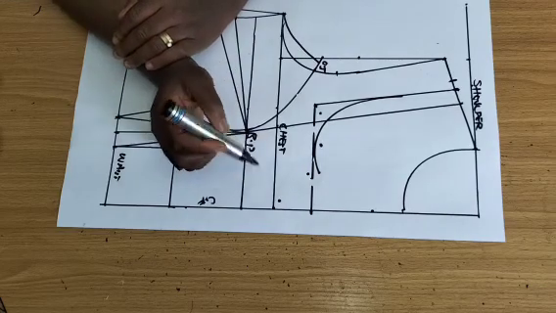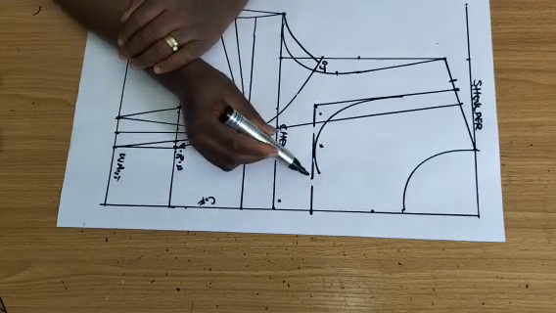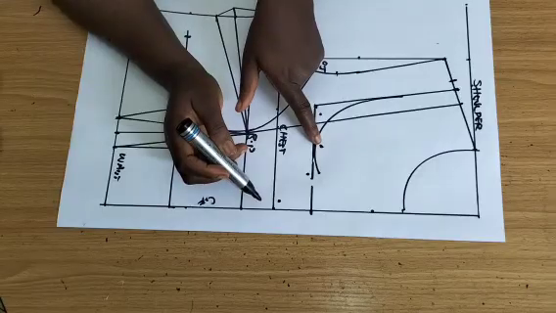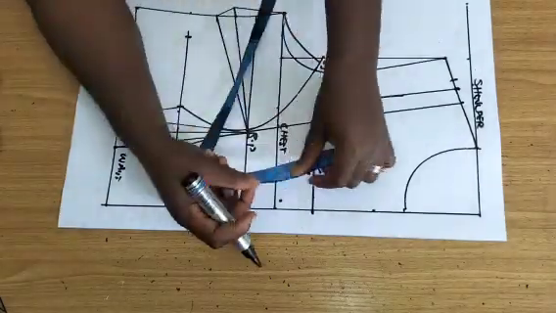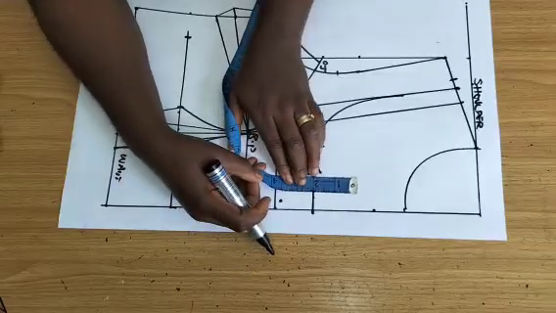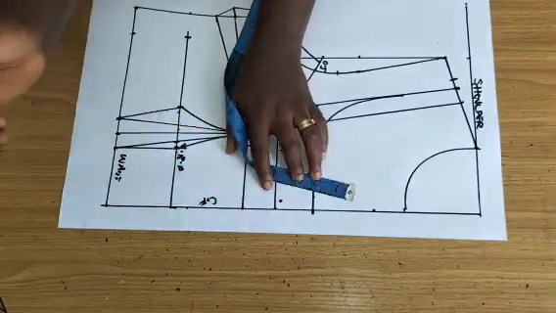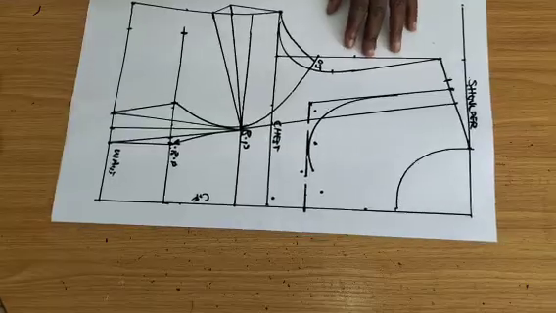So that is why you need to make your bust ready. You can see the points I made. I see my bust coming out, so from this line I'll just go up again, maybe with 0.75, so I don't expose my bust.